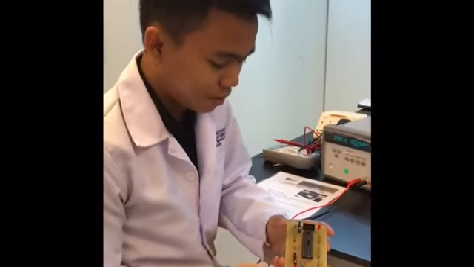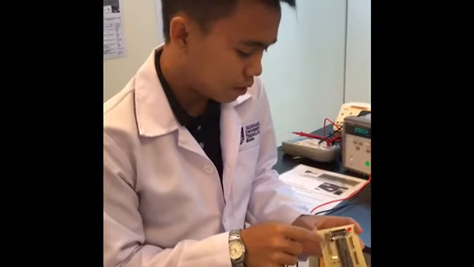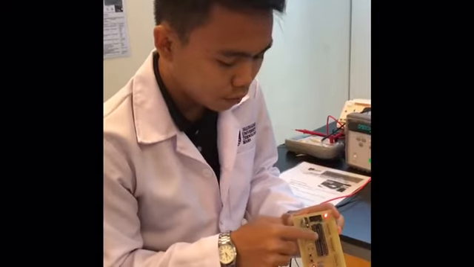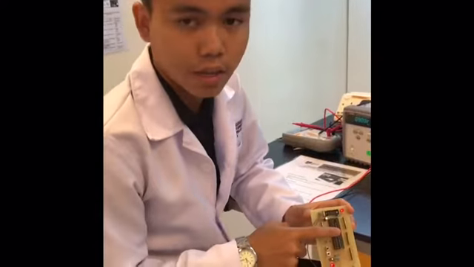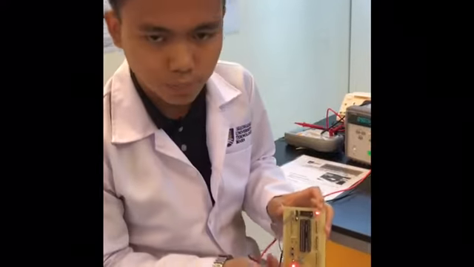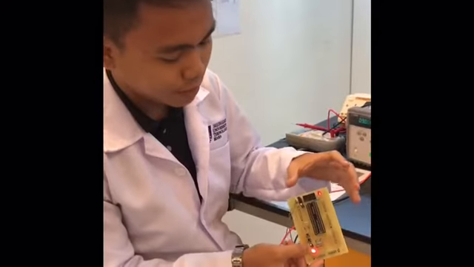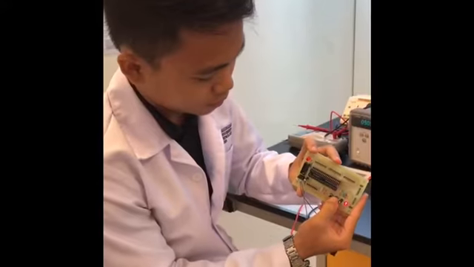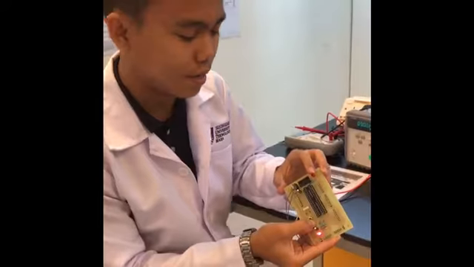Okay, this is our mini project. Okay, after we connect with the power supply, which is 9 volt, the regulator will change it into 5 volt according to the IC program code. So this LED will blink and this LED will light up. Based on the programming, if we press the switch, this LED will stop blinking. Okay, that's it.